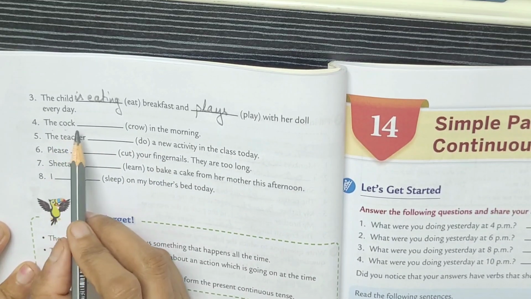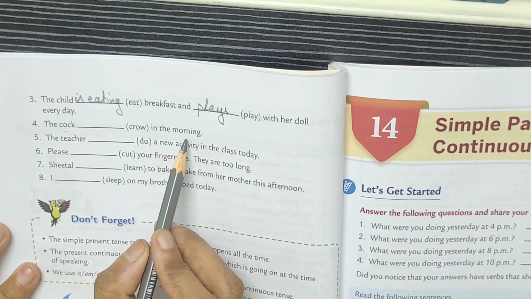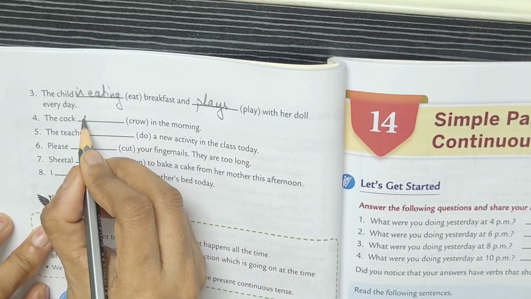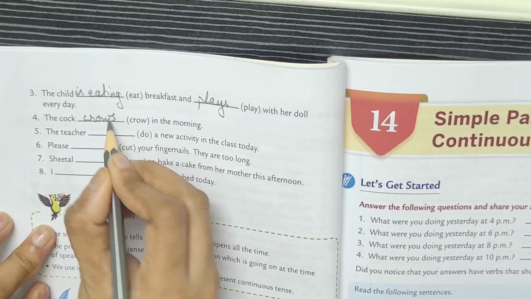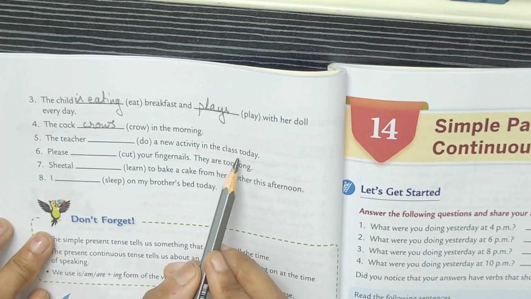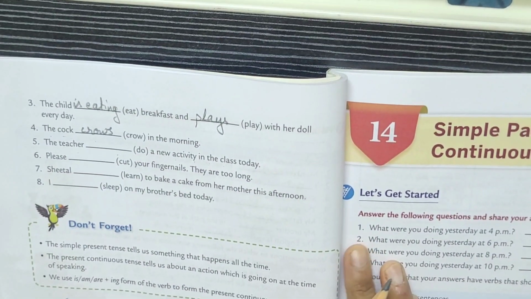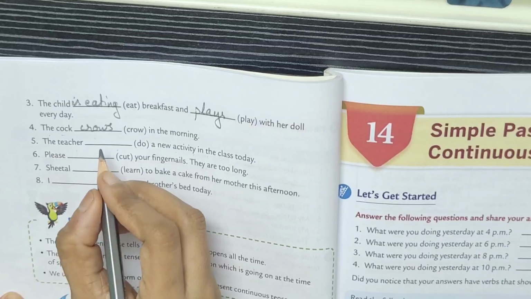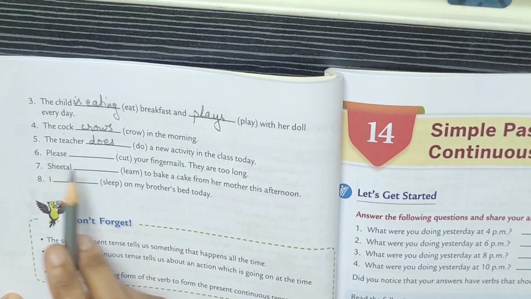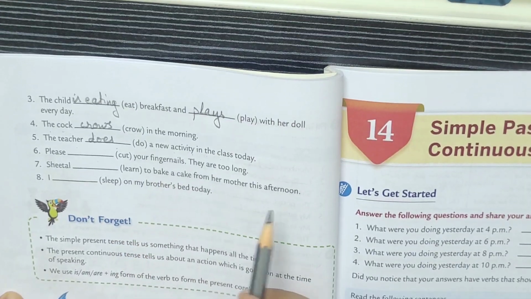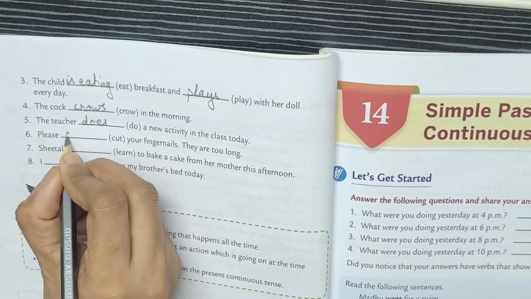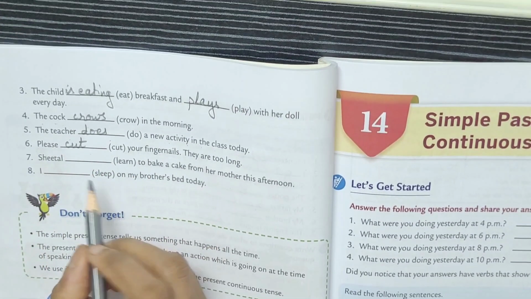The cock dash in the morning. Cock crows. The teacher dash a new activity in the class today. The teacher does. Please dash your fingernails. They are too long. Please cut.